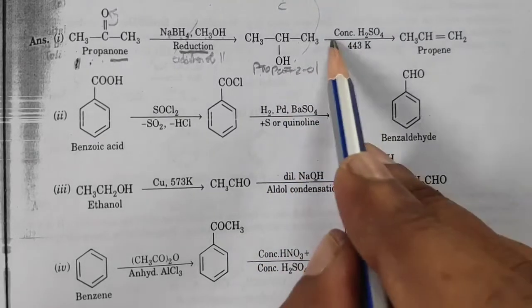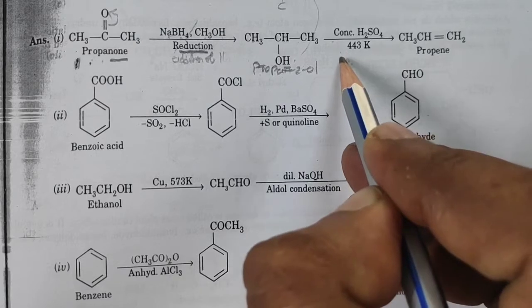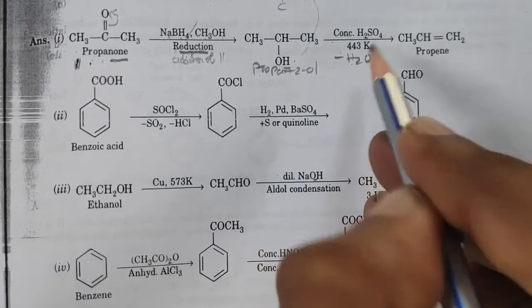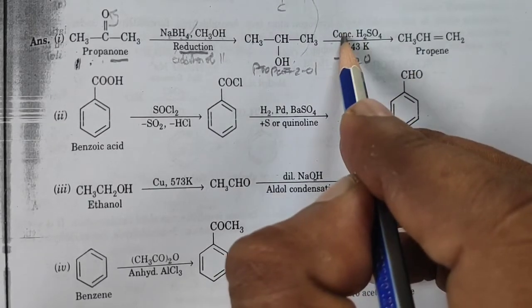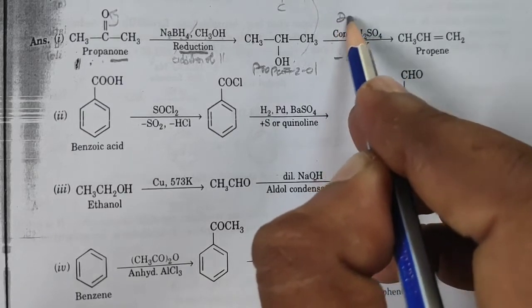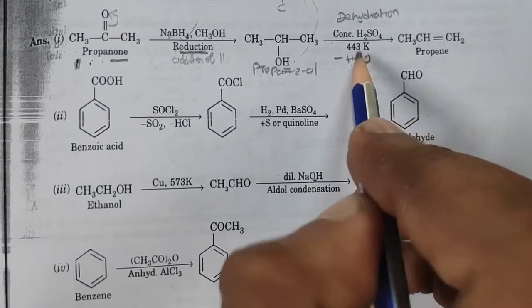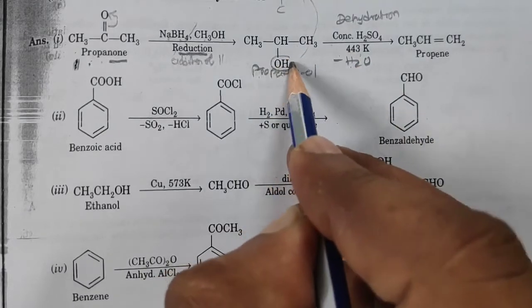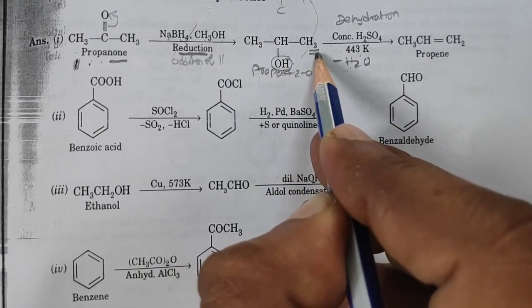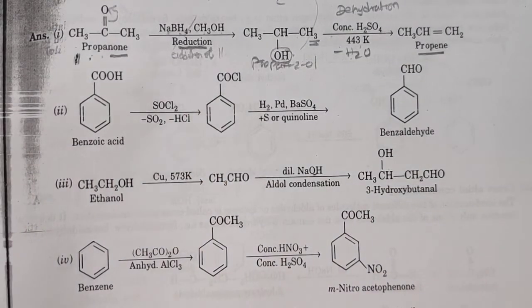That is propan-2-ol, propanol. Again dehydrating. Dehydrating means removal of water molecule. Understood? Concentrated H2SO4 is used as a dehydrating agent. Means what we are doing here, dehydration, removal of water at this temperature. From here OH will be removed and from here one H will be removed, means water molecule is removed, and you get here propene.